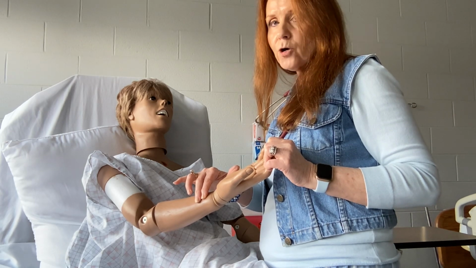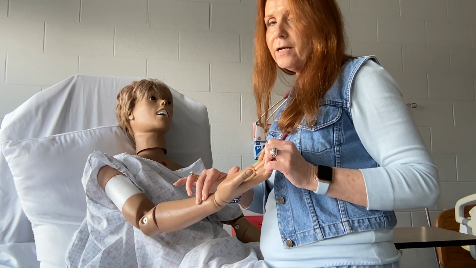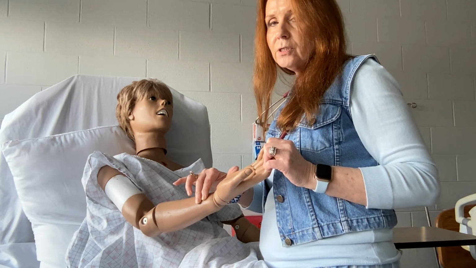I identified her rate earlier at 82 when we took her blood pressure and her vital signs, but I would grade her pulse at a 2+.